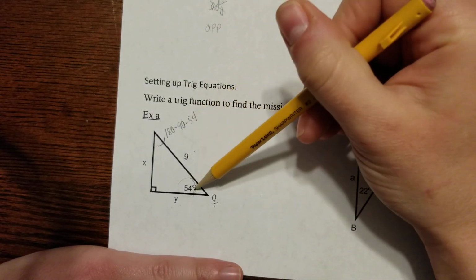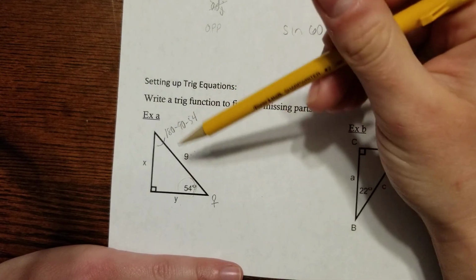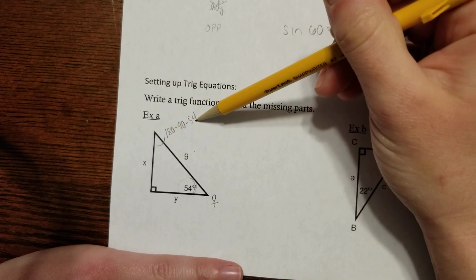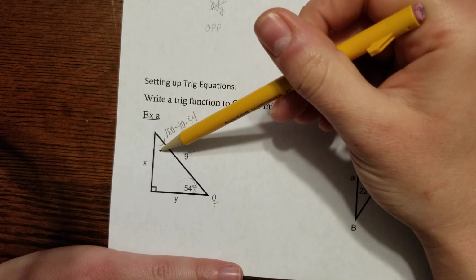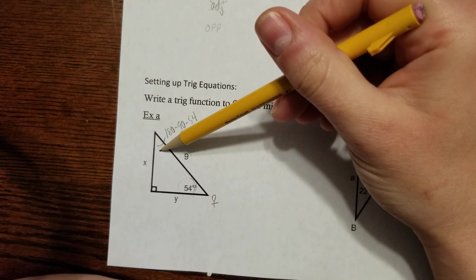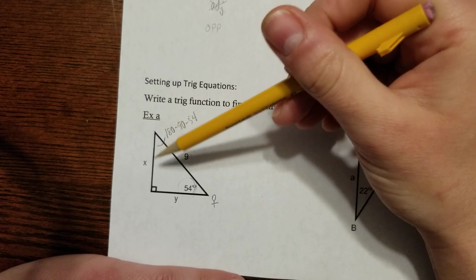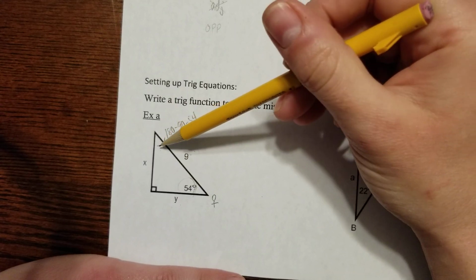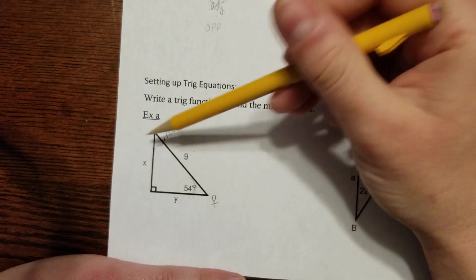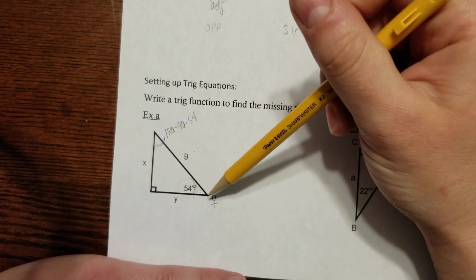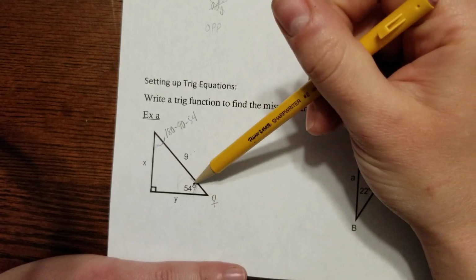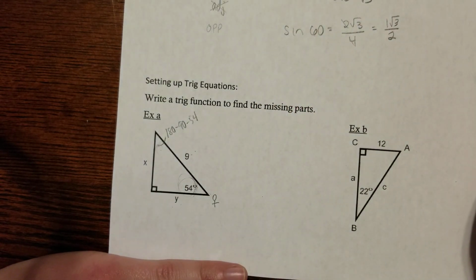But I always say use the one that you're given in the picture, because if you accidentally make an arithmetic mistake here, and let's say you think that that's supposed to be 66, and it's not, then when you set your trig function up and solve it, you're going to have wrong answers everywhere else. So I always use the angle that I'm given. So 54 is my reference angle.